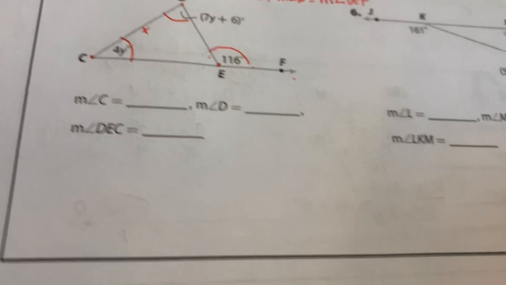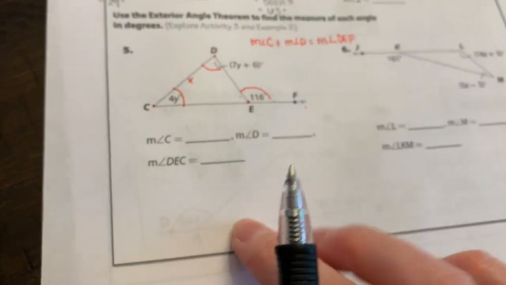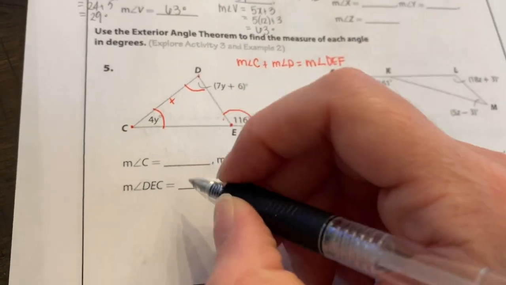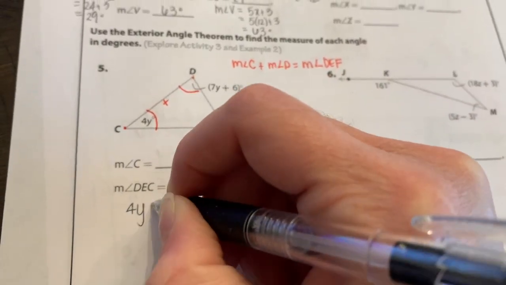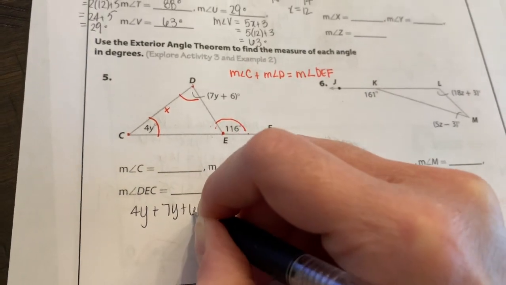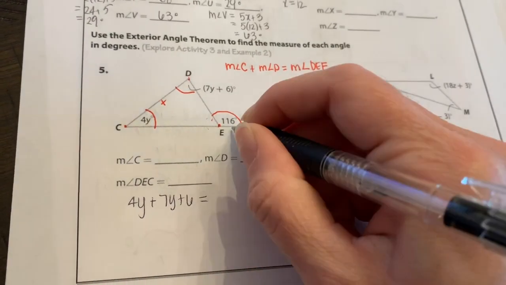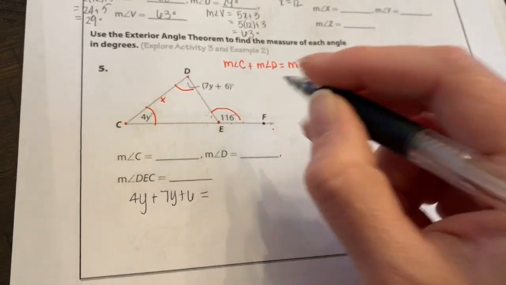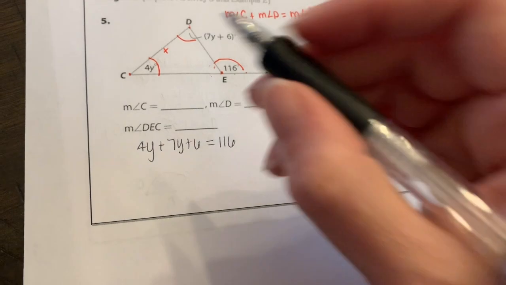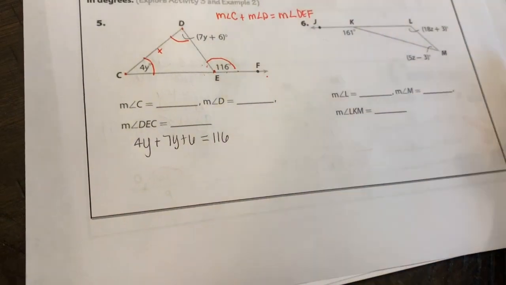So the measure of angle C, I'm actually going to move this down here because I think I have slightly more room. The measure of angle C is 4y plus the measure of angle D, which is 7y plus 6, is equal to the measure of angle DEF, or my exterior angle, which is 116. Okay, so I combine my like terms.